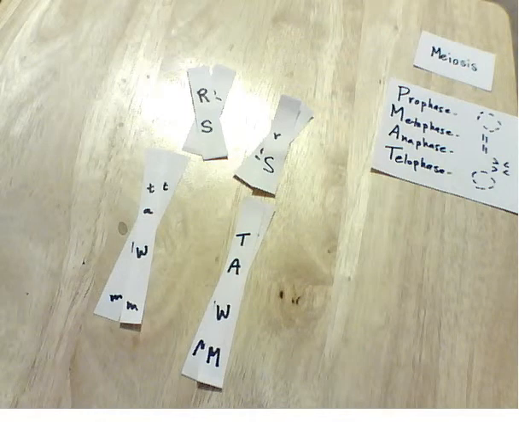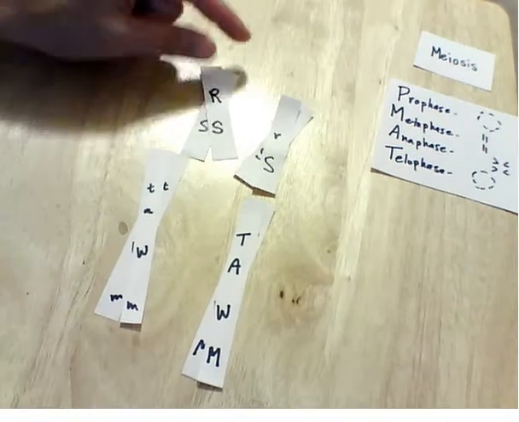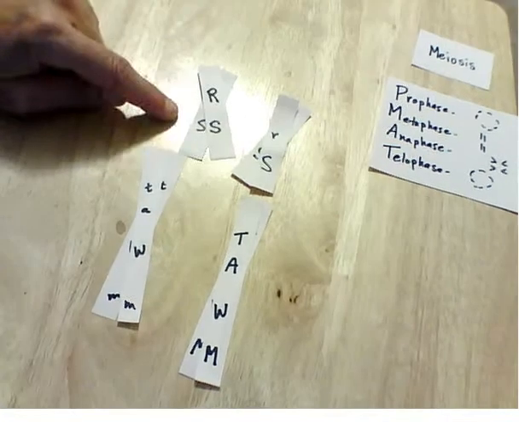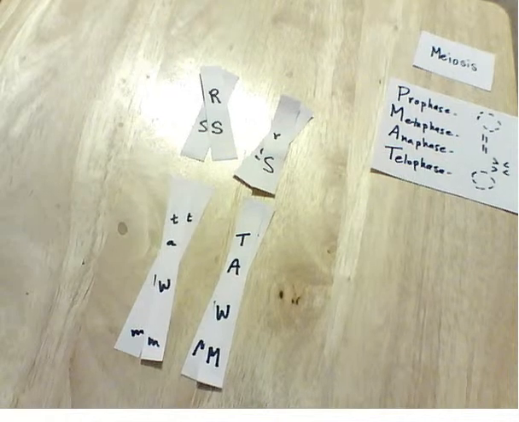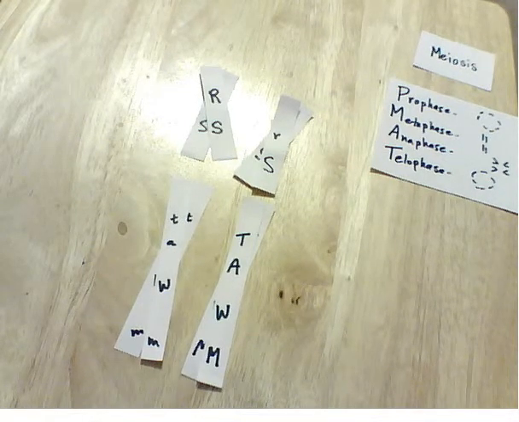In metaphase 1 in meiosis, the homologous pairs pair up with each other. So I've got this pair with the R's and S's next to each other, and this pair with the T's, A's, W's, and M's lined up with each other. And this is when crossing over can happen.